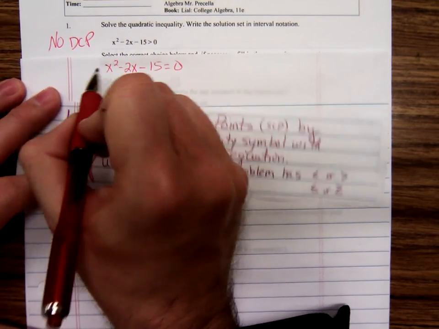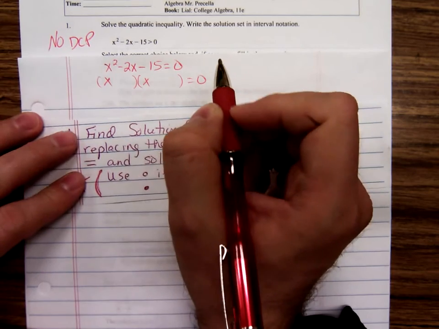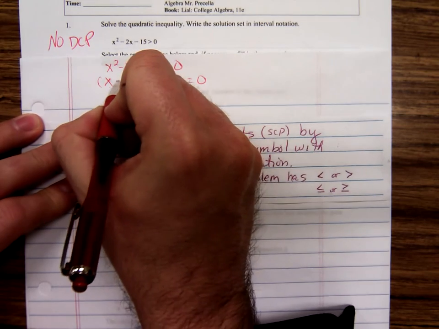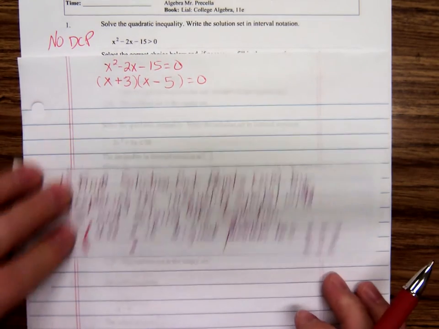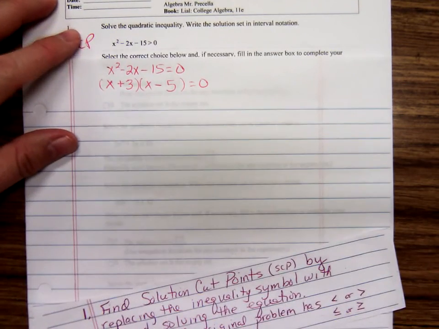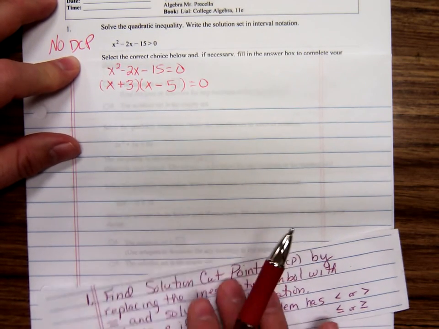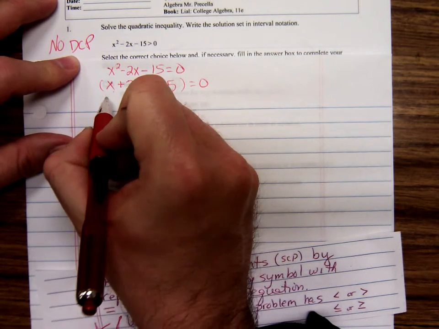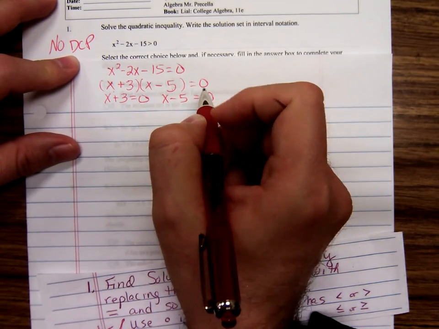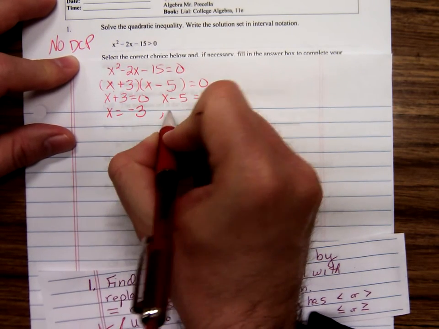We'll do this one by factoring. x and x. This one we can factor pretty fast. 3 and 5, plus 3 and a minus 5. If we're still having trouble with factoring, it's been a while, you might want to stop and pause the video and FOIL this out. Make sure you agree with how I have that factored. And then set each one of these factors to 0. So we get x equals, subtract 3 from both sides, add 5 to both sides.